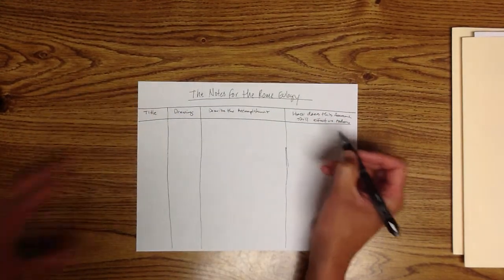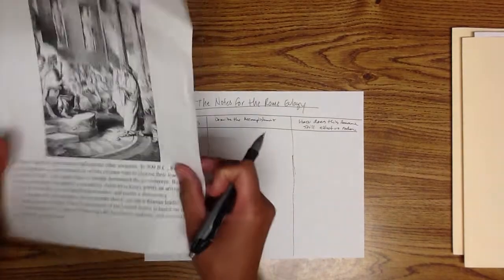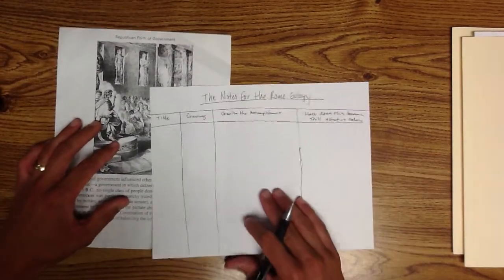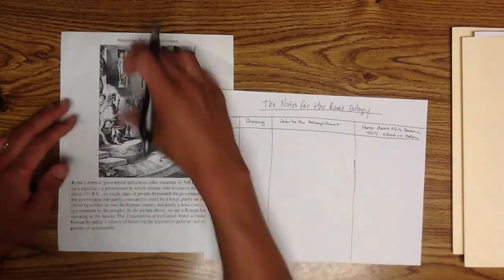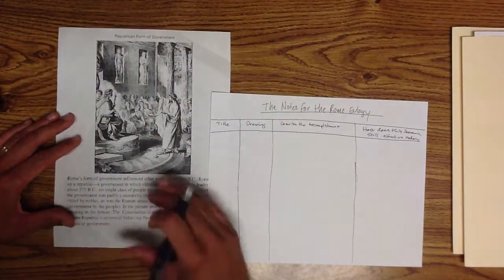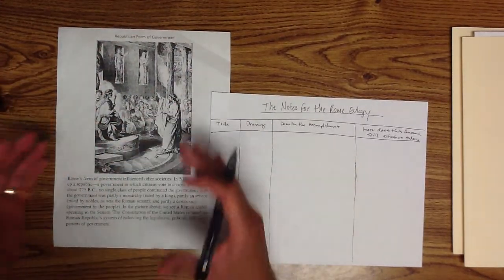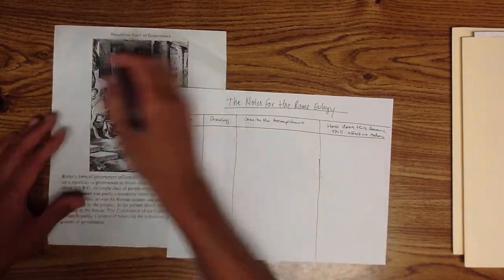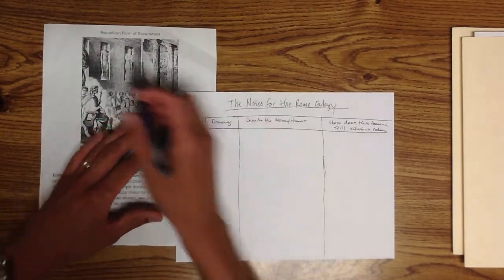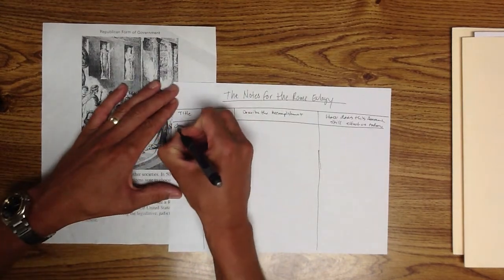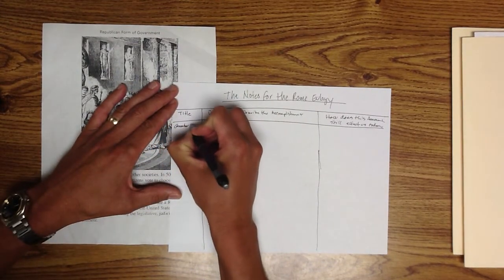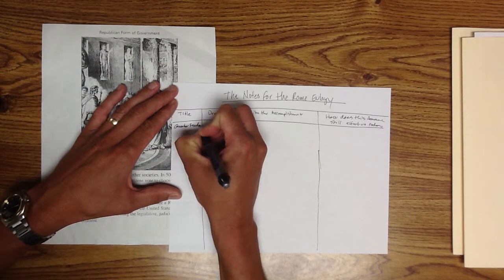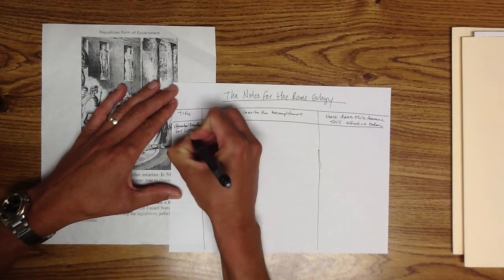Okay, so now I've got my column headings. Here we go. So now what I'm going to do is take my placard, and to fill this in, notice the placard's got a title, it's got a picture, and then it's got a paragraph of information that describes what that was. And so for this, I'm going to take the title, and let's say, for example, the title is Greater Freedom for Women.